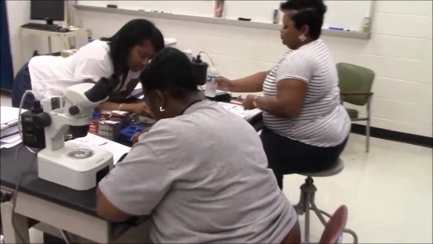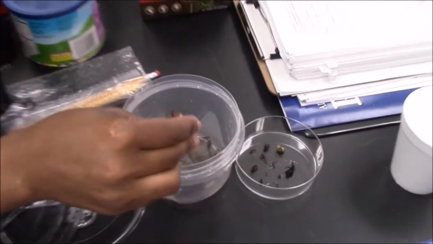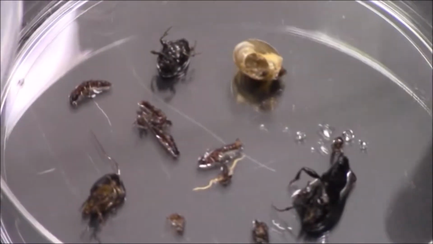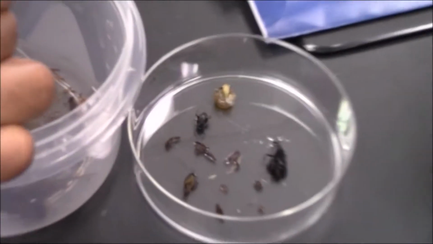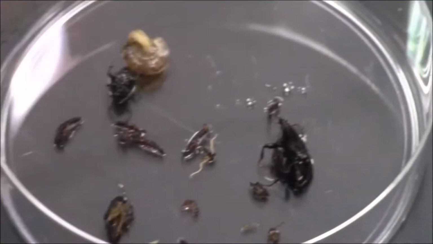Okay, so what you might want to do also is... So what are y'all doing right now? We're picking out all the insects. Everything. I don't see too many insects. You got some nice ones, though. So you're separating the bug from the dirt? Yep. Separating the bugs from the dirt. And I have some tiny bugs in here that I can't hardly get a grip on. They look like ants.